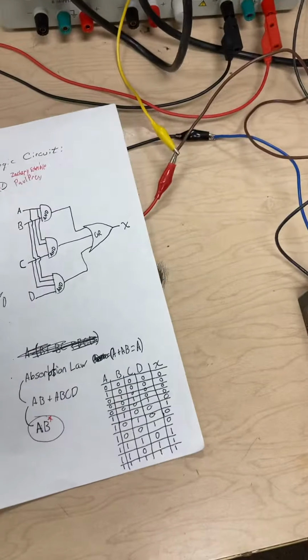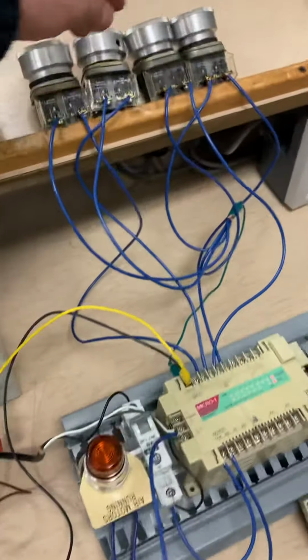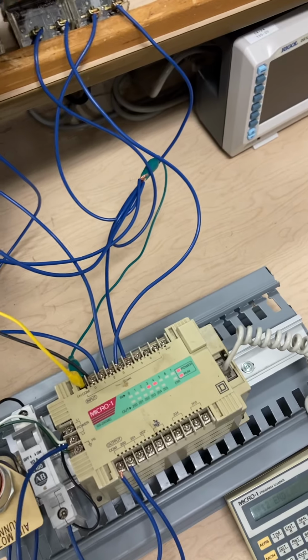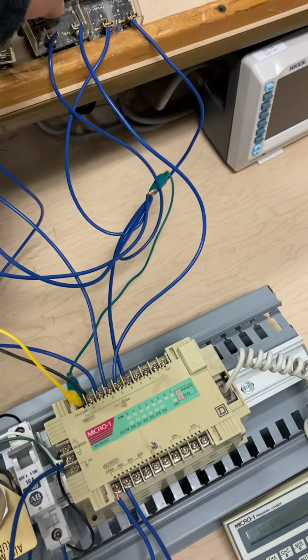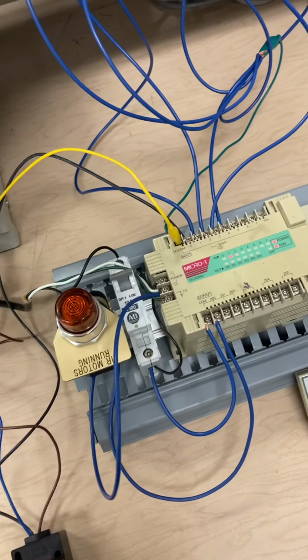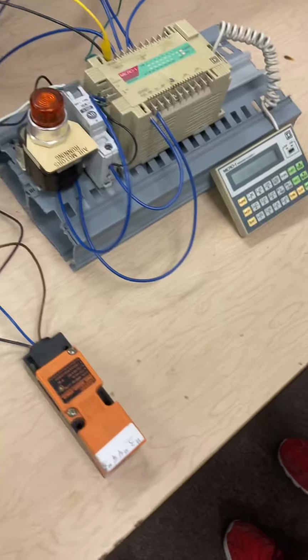Perfect. And then with that, if A and B aren't pressed simultaneously, no matter what the input is, it will not turn on until A and B is clicked. And that is it. So that's how everything works.